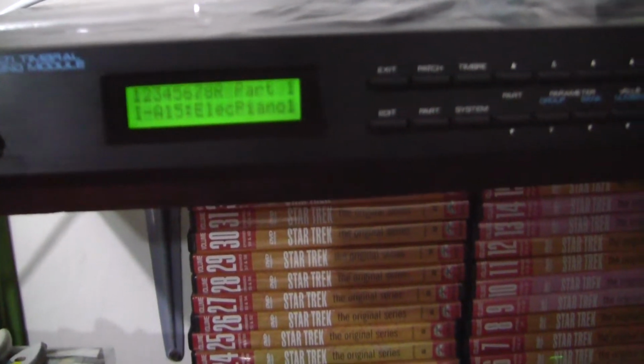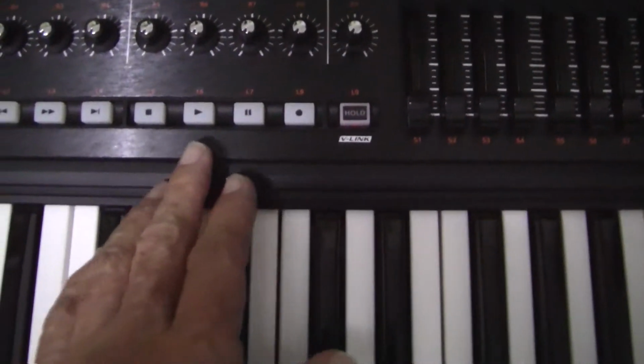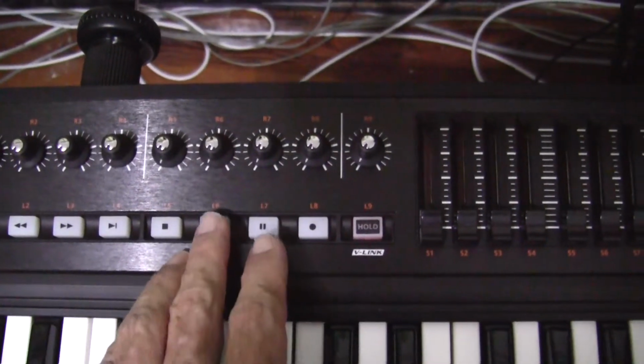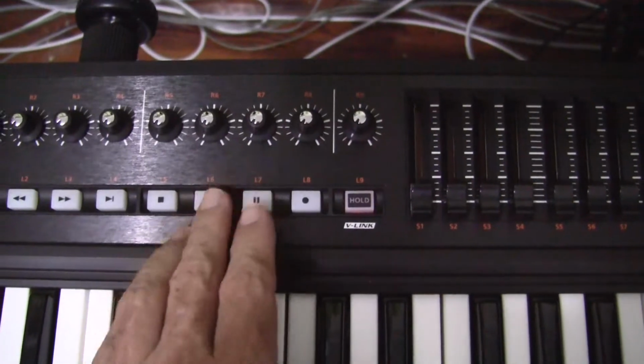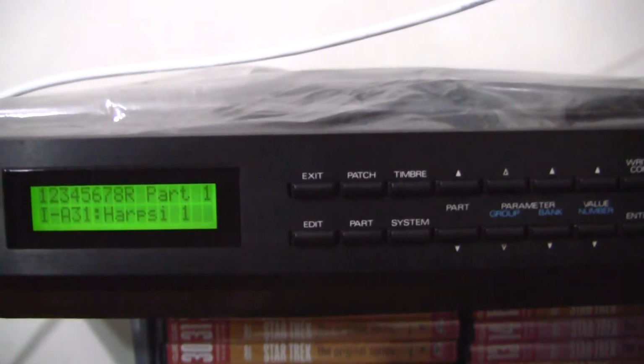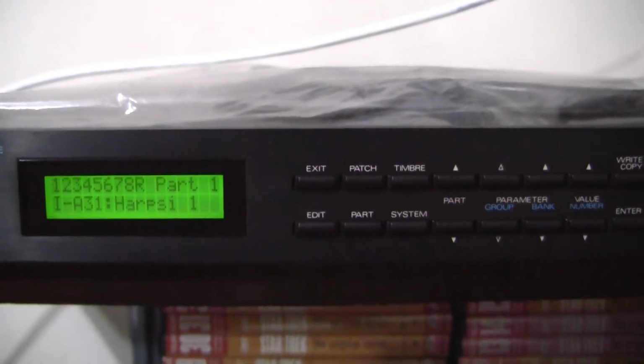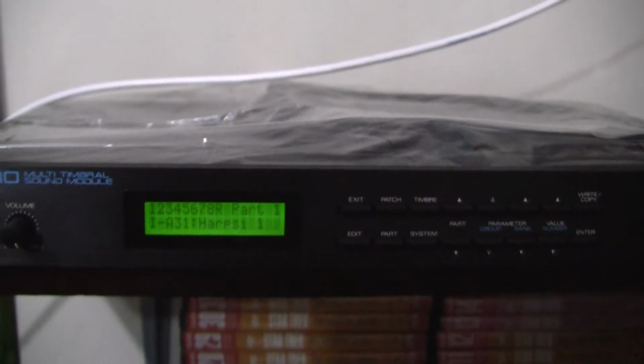So if we turn it away from the harp by pressing another key that's already been programmed, notice it's saying A15 electric piano 1, and we come down here now and we press the play button, which has now become a program change to carry it to the harp, and we look up here and it's now back at A31 harpsichord 1 as we wanted to have. Okay, so that's how to do it with this.